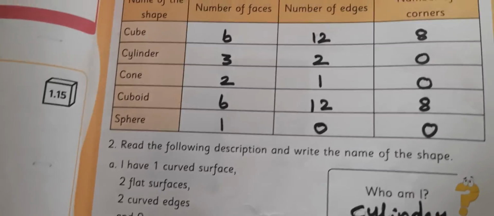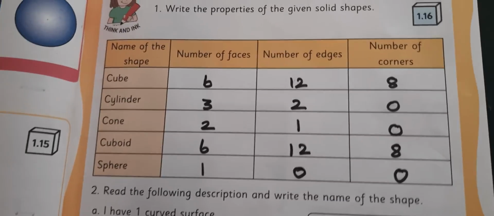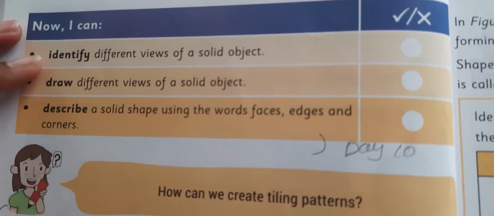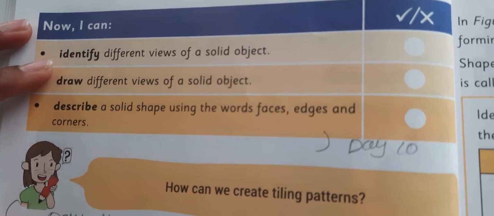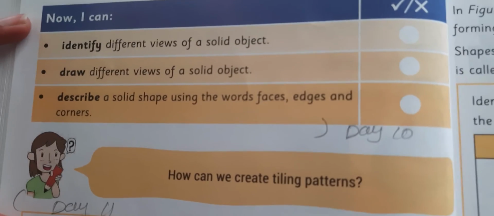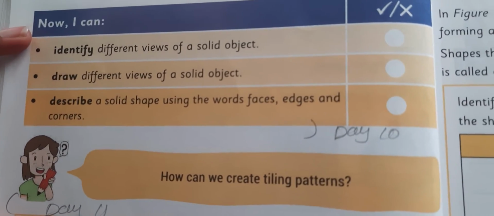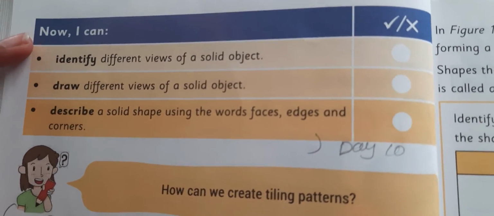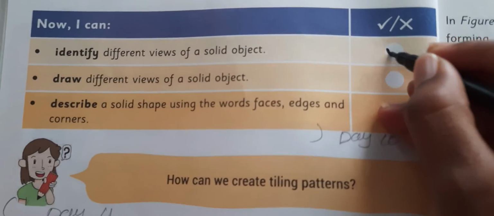Okay, do you have any doubts in this activity? Shall we move to the next one? Yeah. So next one is the now I can activity. So this is your self analysis. Okay, self learning. So you have to apply your self learning. Identify the different views of a solid shape. If I give the object, you can identify whether it is a top view, a front view, or a side view. If you can identify it, put a tick in the circle.